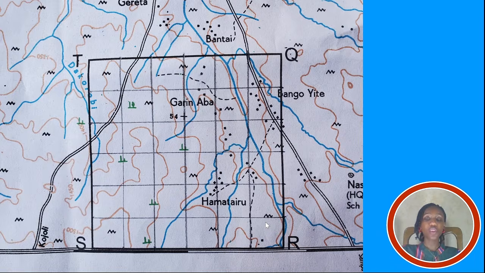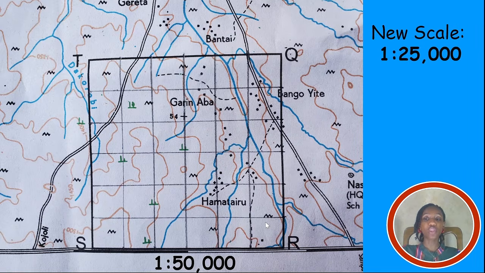Now this is a close-up section of QRST. The scale of the original map is 1 ratio 50,000, and the question asks us to draw QRST using a scale of 1 ratio 25,000. So now first we need to find out if we are reducing or enlarging the map and by what factor. If you've already watched our video on this topic, then I'm sure you already know that we are going to enlarge our map by a factor of 2.